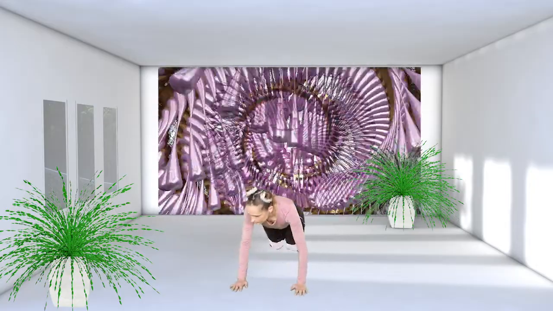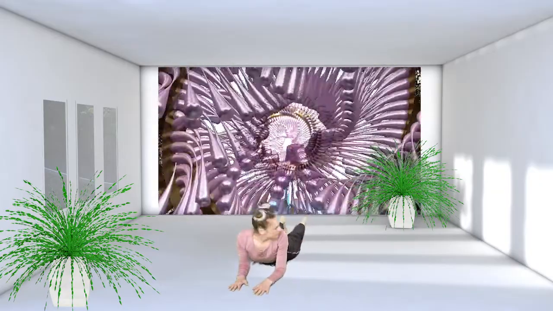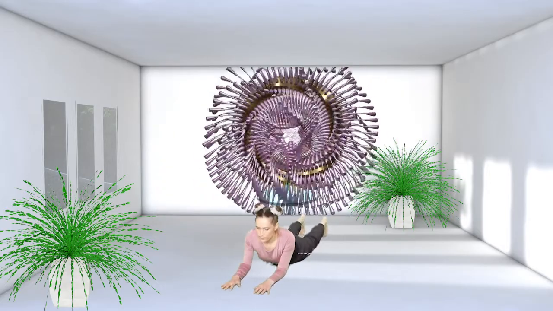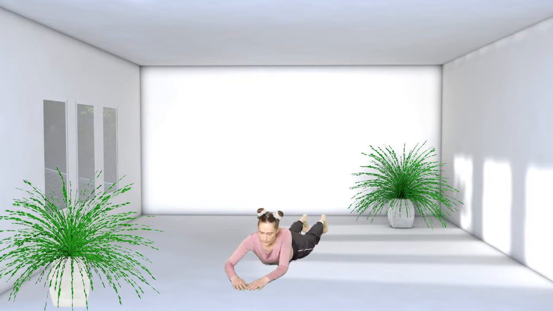Find a quiet place where you can lie comfortably on your belly and on your back. Please lie on your stomach. Place the palms of your hands on the floor, one on top of the other, so that you can rest your forehead on them.